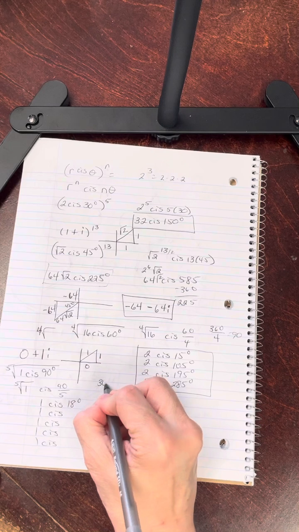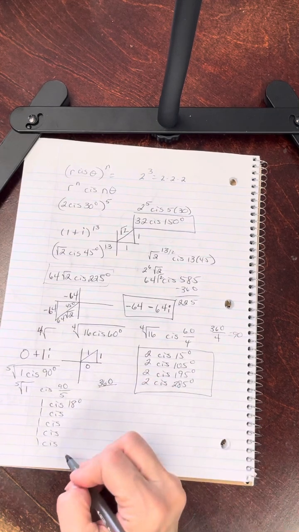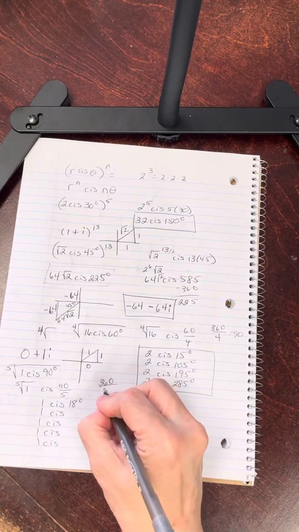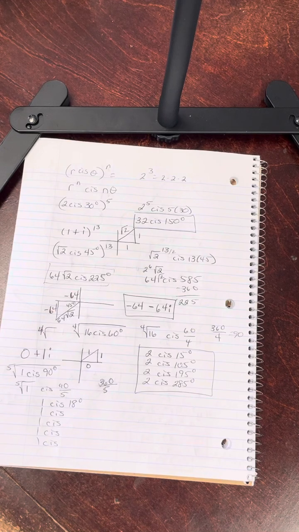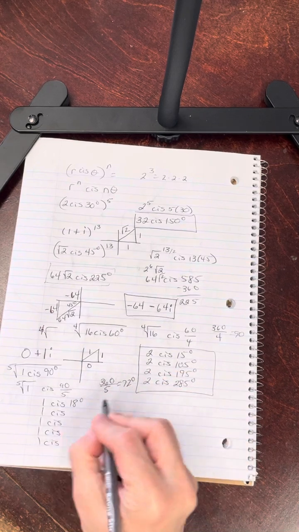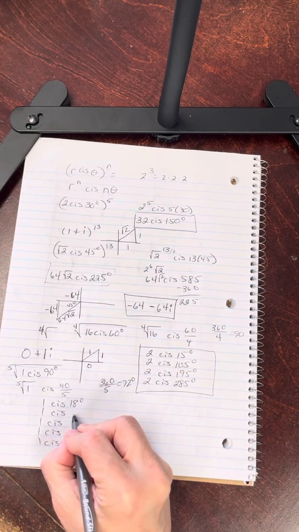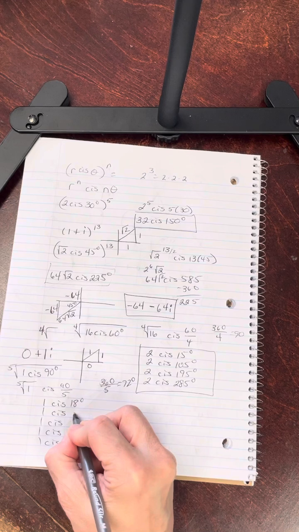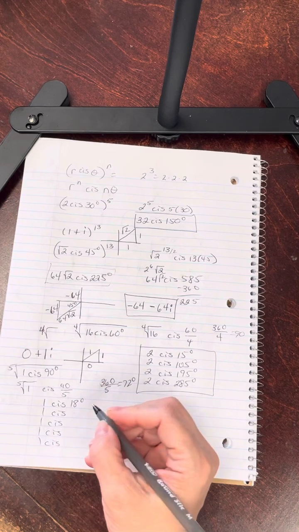Now I figure out what I need to add to the degree each time. 360 divided by the 5. That's not going to be pretty. That's 72 degrees. All right, so 72 plus 18 should be 90, right? Yes.